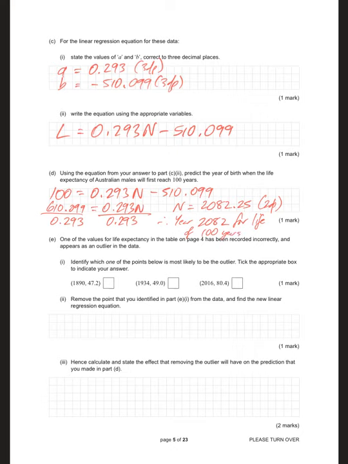One of the values for life expectancy in the table has been recorded incorrectly and appears as an outlier. Identify which one of the points below is most likely to be an outlier. Tick the appropriate box to indicate your answer. So I'm going to have to use my printout, so I don't need to turn back a page.